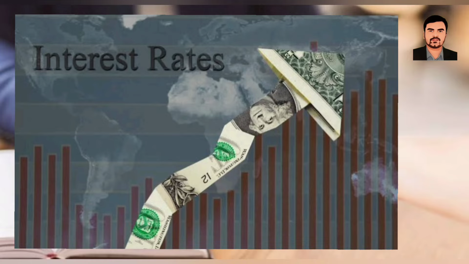Now, Fed chairman Jerome Powell is talking about an interest rate cut in the coming months this year. So we will have to see whether this is a reality or whether this is not going to happen. The fourth point is, is Bidenomics working?